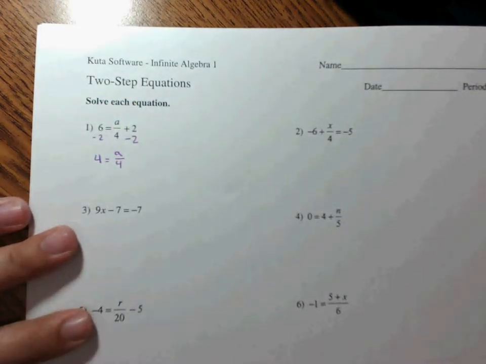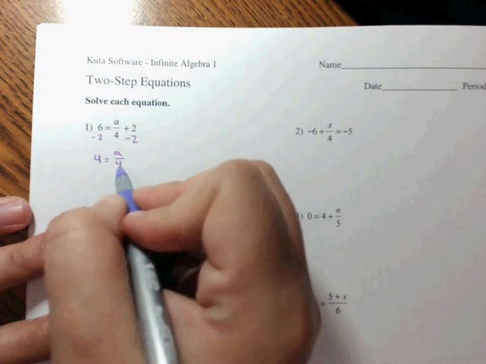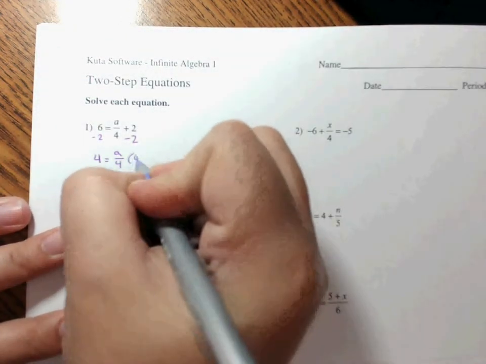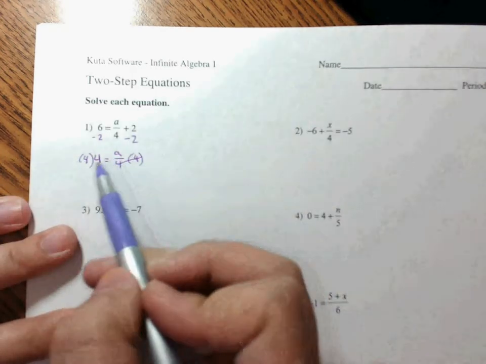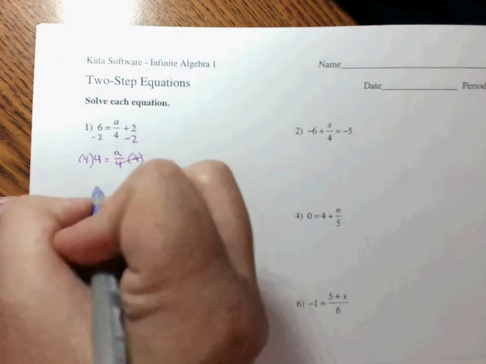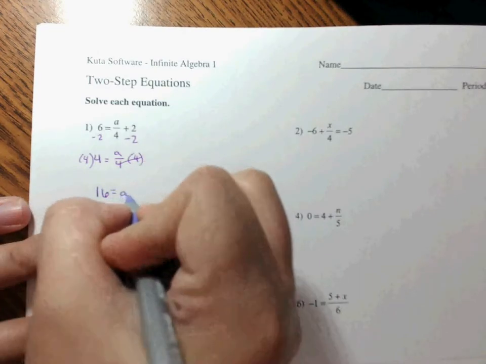Okay, and then like in our last lesson, if it's a divided by 4, the opposite is multiplying by 4. So 4 times 4 is going to give me 16. So 16 equals a.